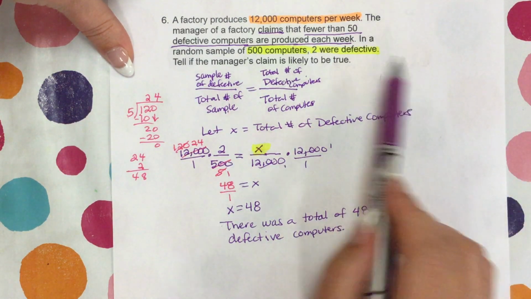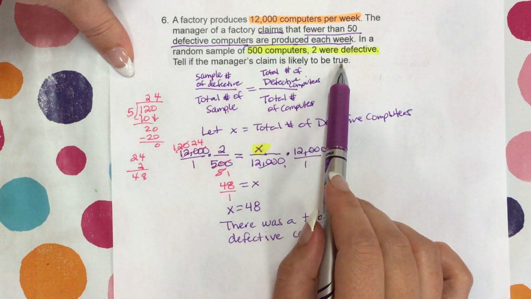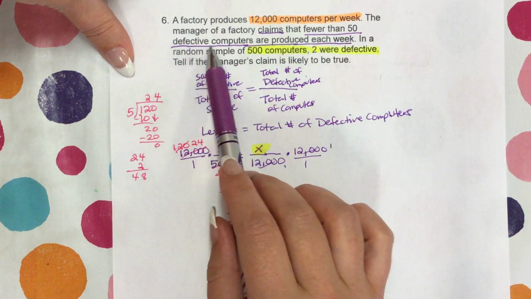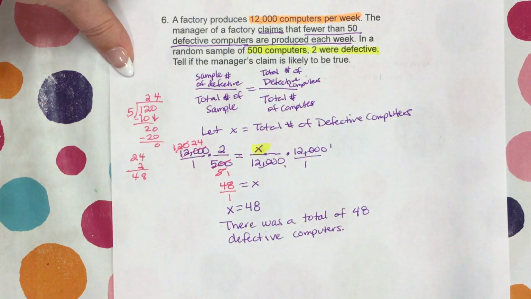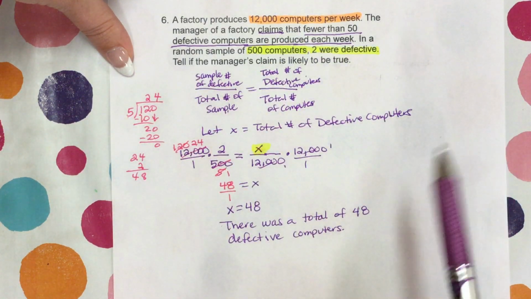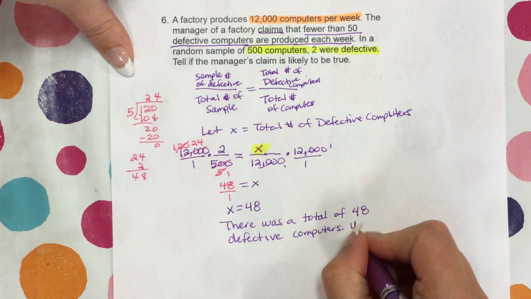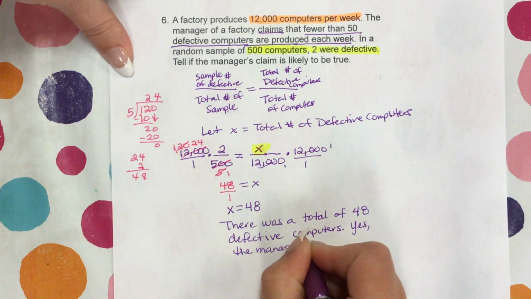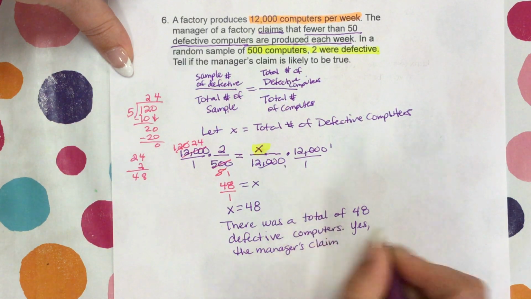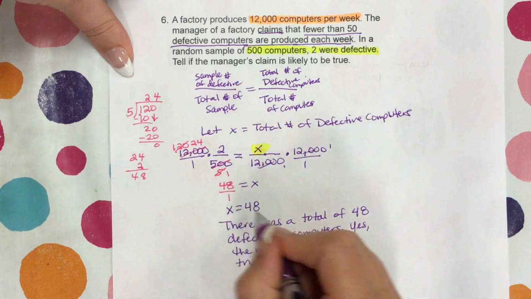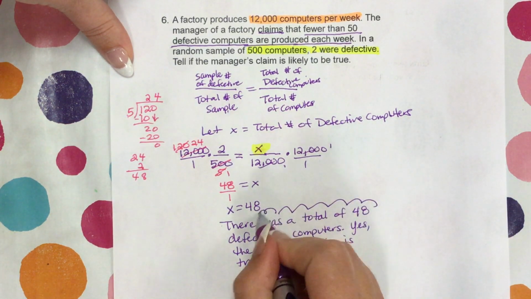So we want to know if the manager's claim is likely to be true. The manager of the factory claims that fewer than 50 defective computers are produced each week. So if we found out that there was a total of 48 defective computers because of this sample, is the manager's claim true? And we would say yes. The manager's claim is true. And there we have it.